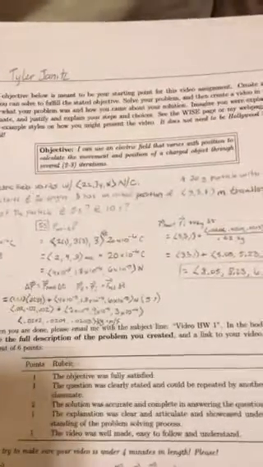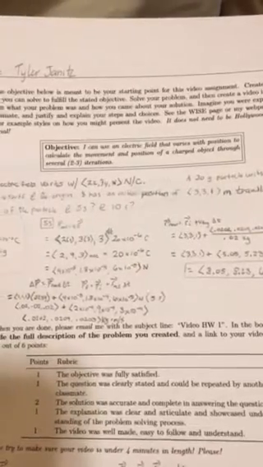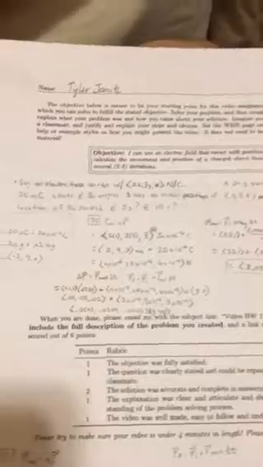Objective: I can use the electric field that varies with position to calculate the movement and position of a charged object through several, which is 2 to 3, iterations.